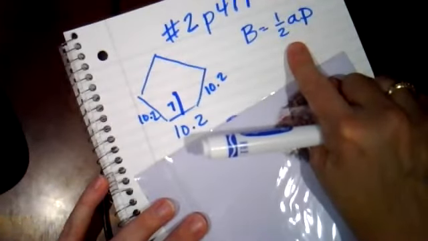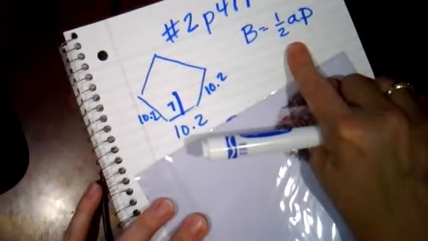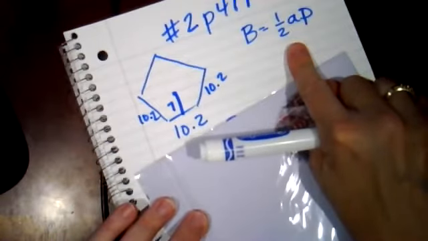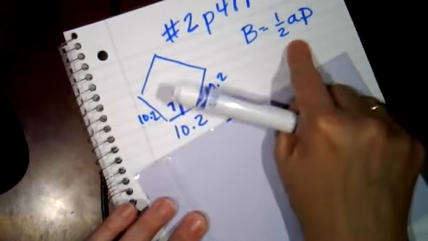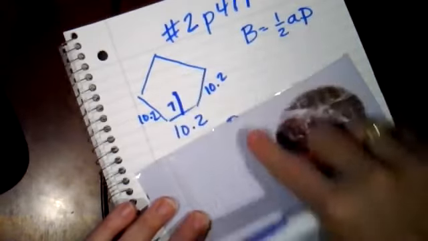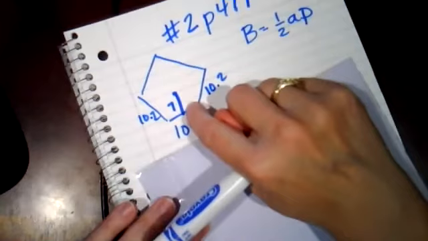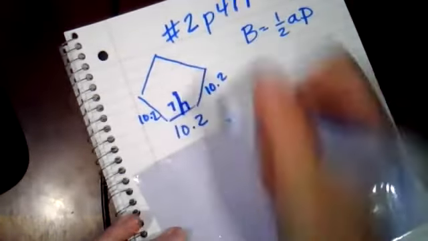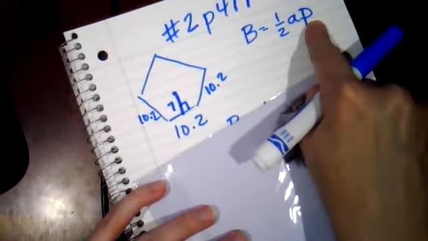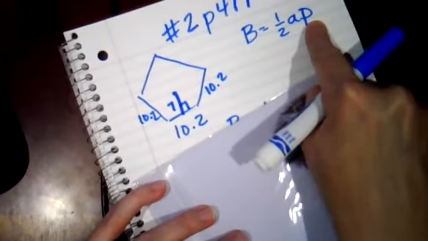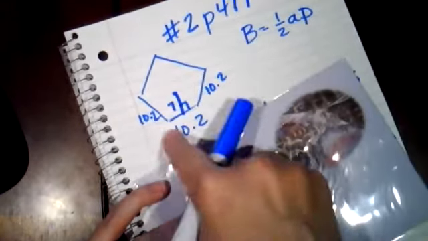This is what we have done last week and maybe even the week before and even in the months before. Our area of the base is equal to 1/2 the apothem, which is this strange thing in the middle, and it's the center going straight down perpendicular to a side. All right, so this is apothem times, remember what the P stood for? It was the perimeter. And in this case, we have 5 sides.